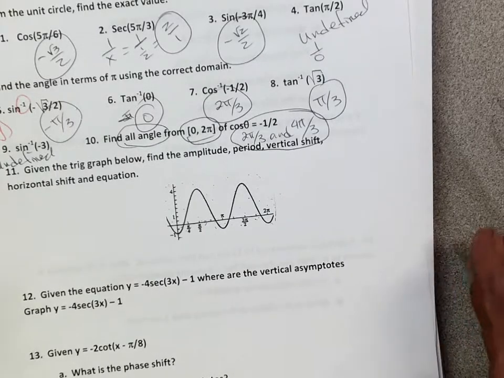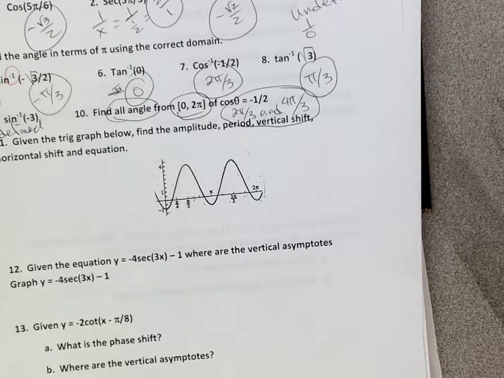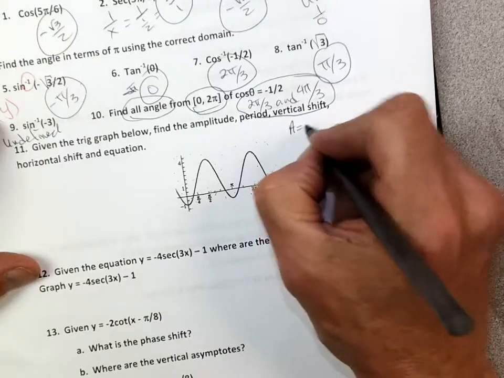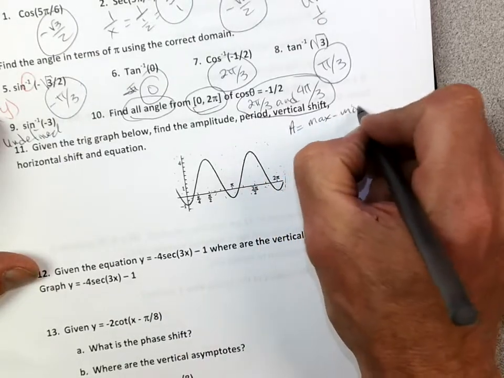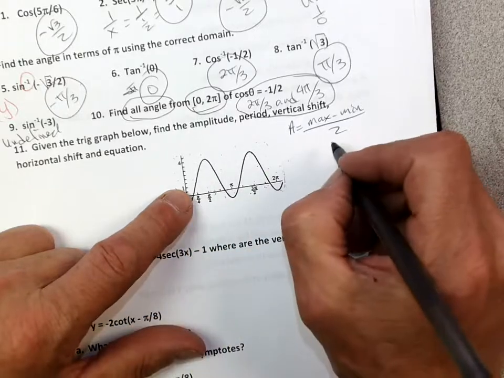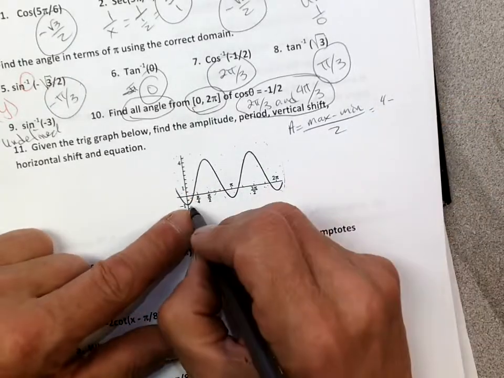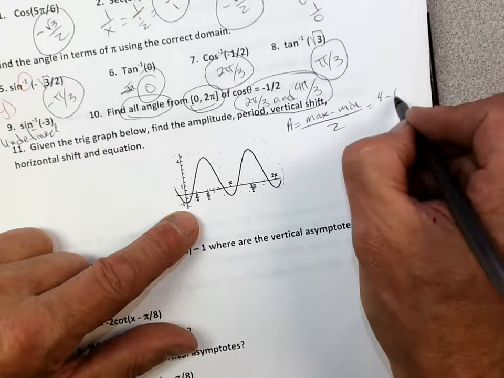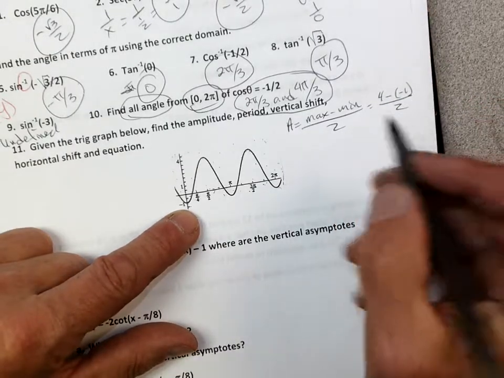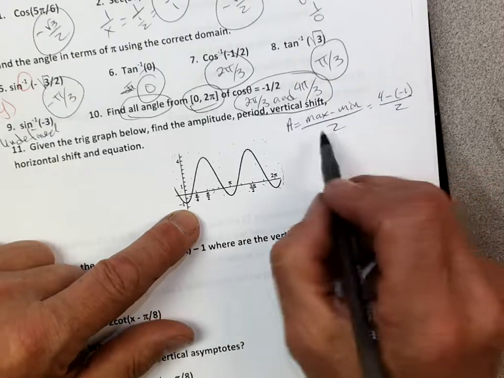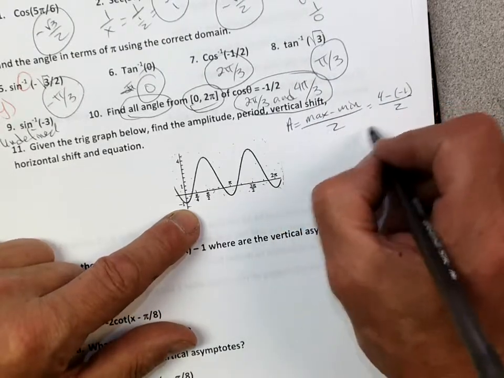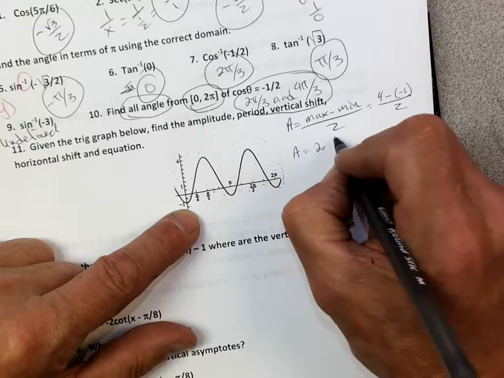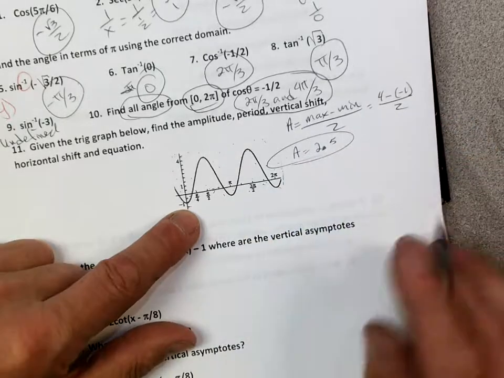All right, 11. We're getting there. Given the graph, find the amplitude, period, vertical shift, horizontal shift, and equation. Okay, so first of all, amplitude. Let's see. Amplitude. We'll do this on the side. I know the amplitude is the max minus the min divided by 2. So my max is 4 minus a negative 1 over 2, right? Which is 5 over 2 or 2.5. So my amplitude is 2.5. Okay, there's my amplitude. Circle that.